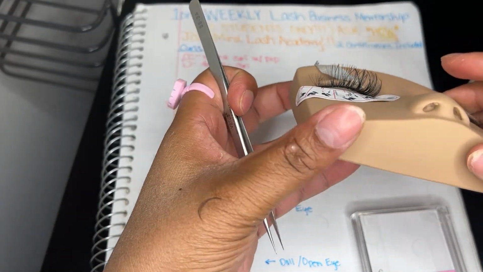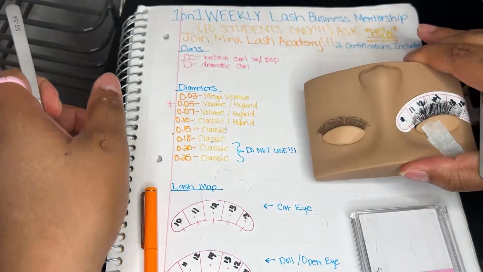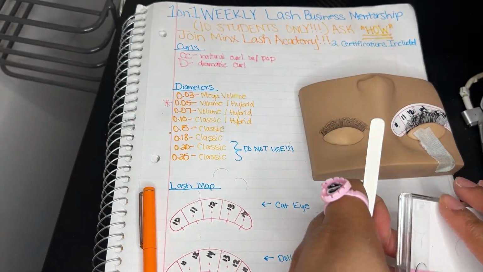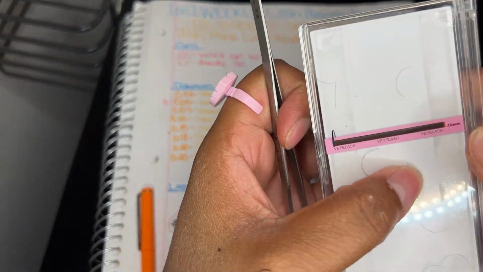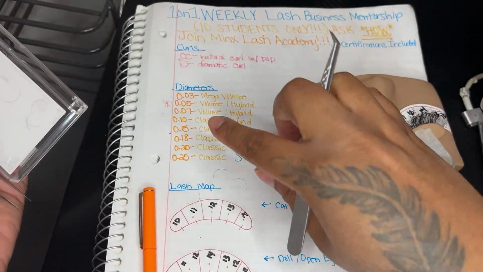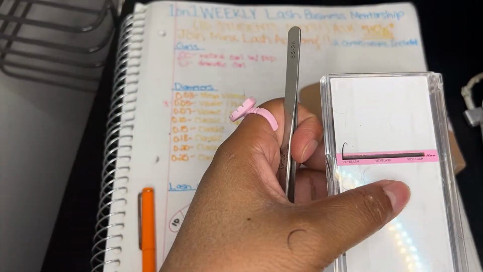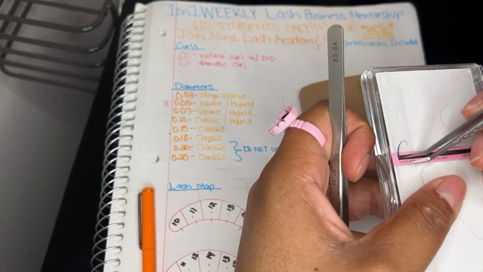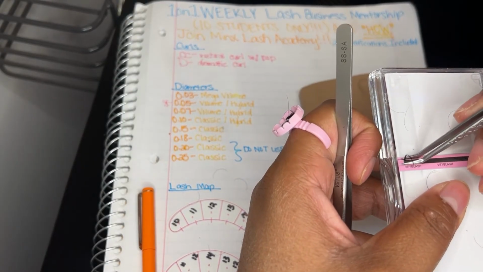It's coming together. We got a little bit more lashes to fill in, y'all. So let me just do this last fan. So I'm currently lashing with the 16 mm, but I'm using 0.05 to make my fans and my spikes right now.